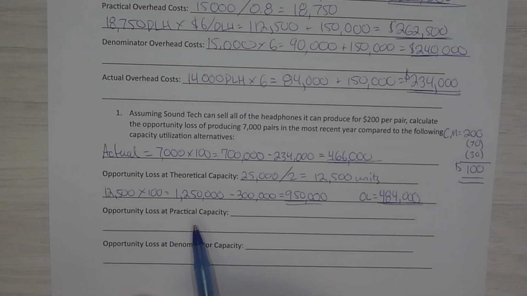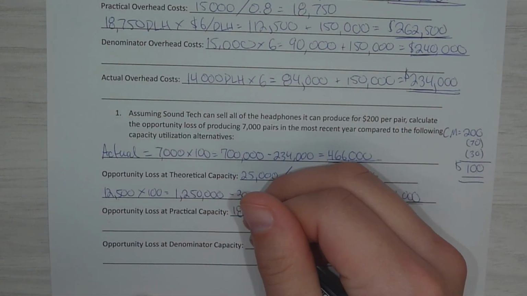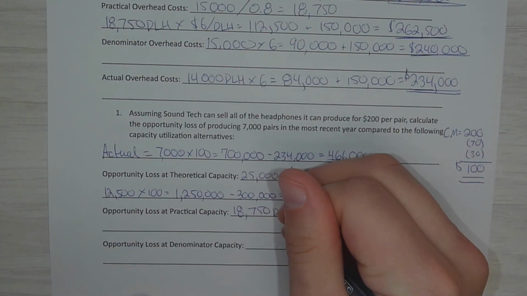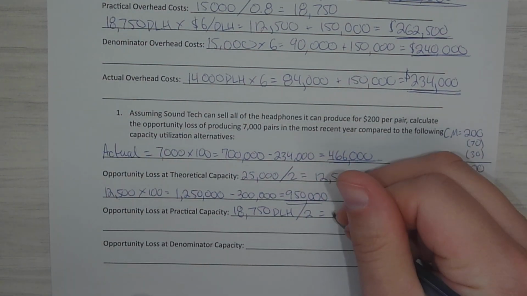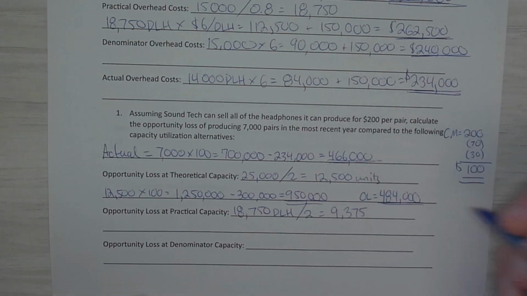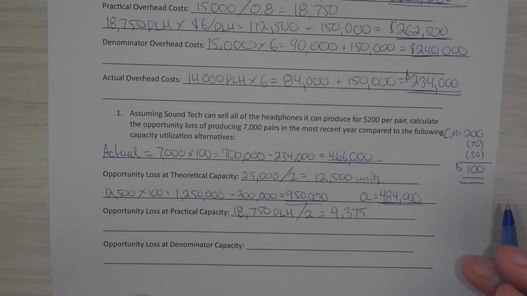What about the opportunity loss at a practical capacity? Again, we had 18,750 direct labor hours, but that needs to be divided by 2 to determine our units, which is 9,375. That's how many units that many direct labor hours could create.